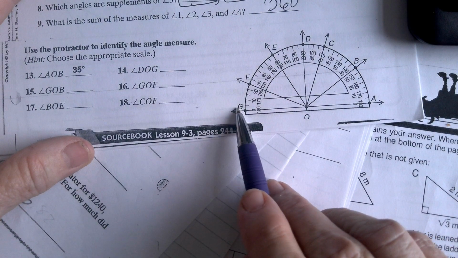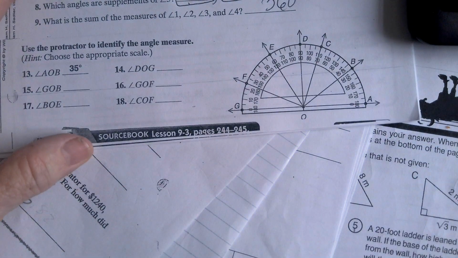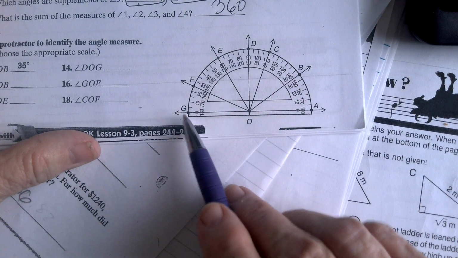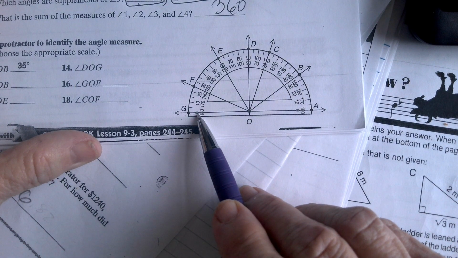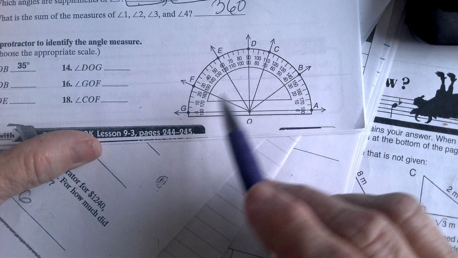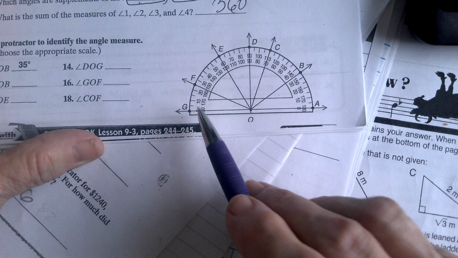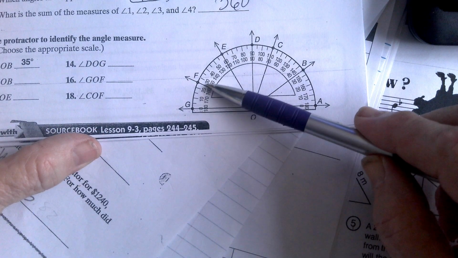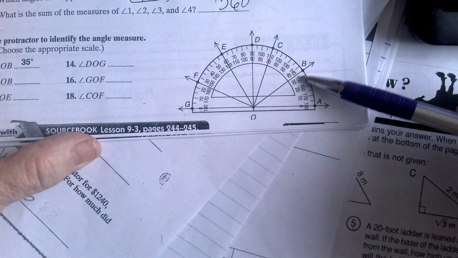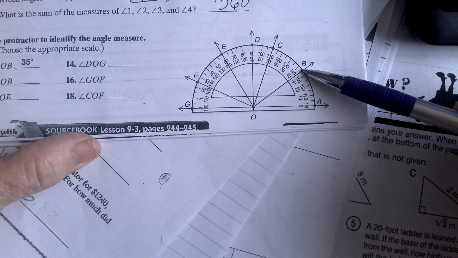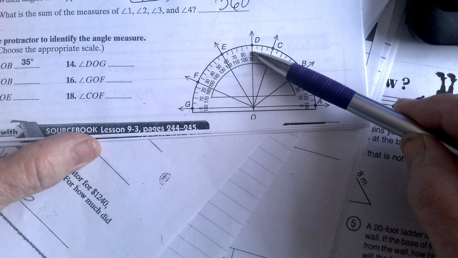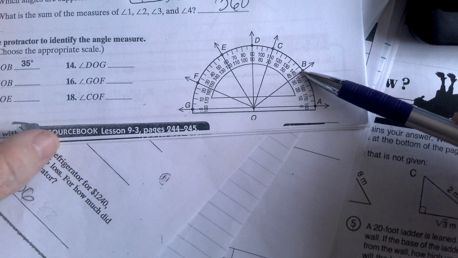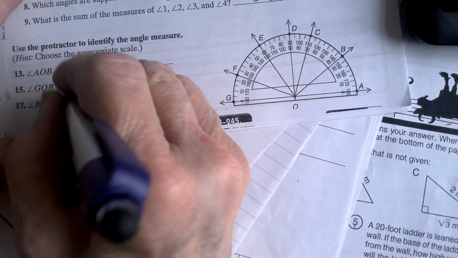So here's G to O to B. Now, some of you haven't used this, but where you always start, if I'm starting at the G, you always start at the 0. It might be the top row, it might be the bottom row, but this G is at the 0 at the top, so you go all the way around to the B. In this case, what is that B right here? 145. Yes, because we passed 90, and that's an obtuse angle. So that one is 145.